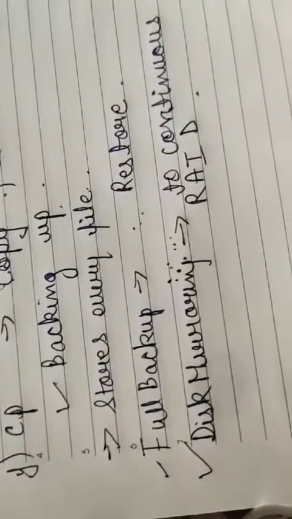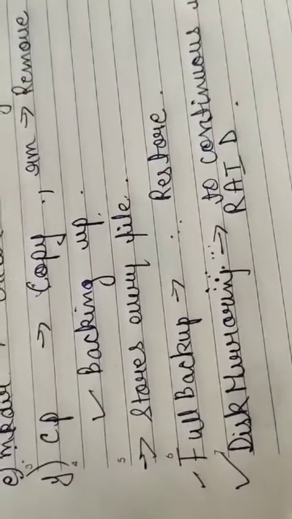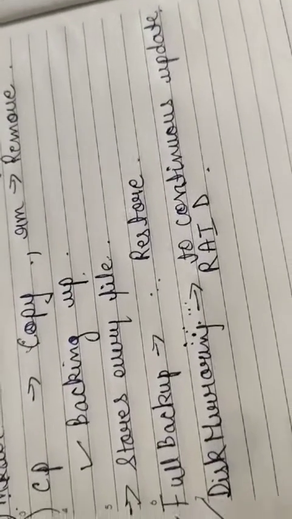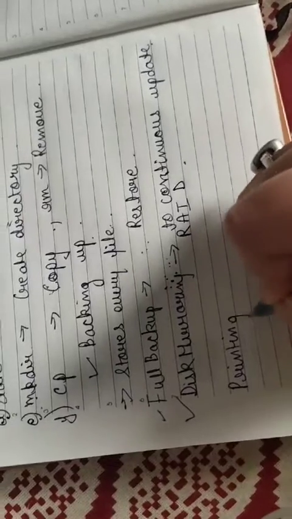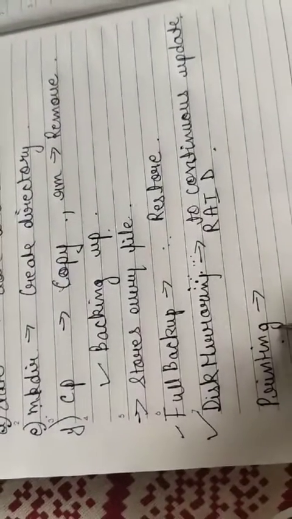The next topic in this chapter is printing in Linux. Linux is a multi-user operating system.